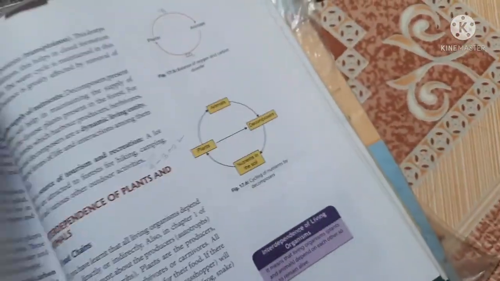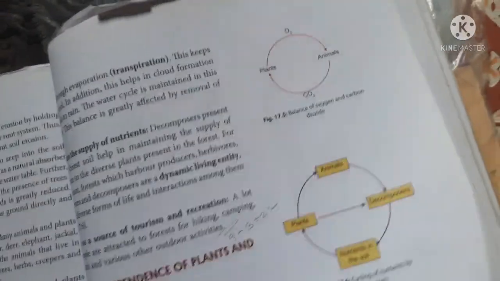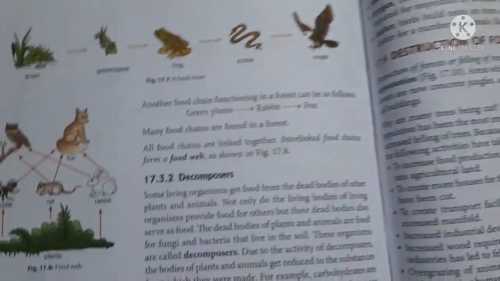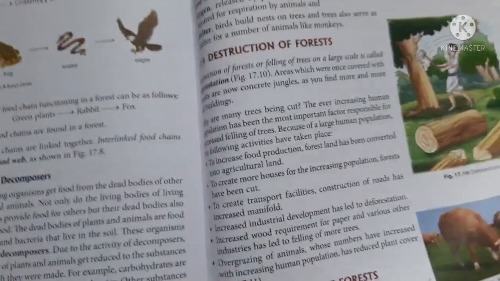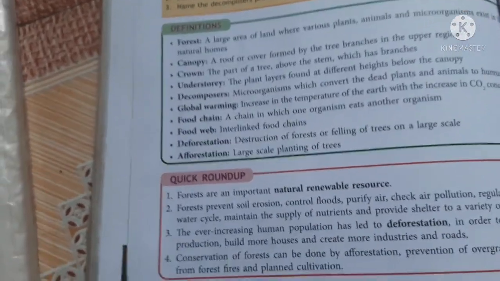Next is the nitrogen cycle, which the forest uses, and the balance of oxygen and carbon dioxide is an important thing, so you must also understand this. And the most important is the food chain. What is a food chain? We will discuss it somewhat later. Now decomposers are there, and then go to the definitions. I will explain each and every definition in Hindi as well.